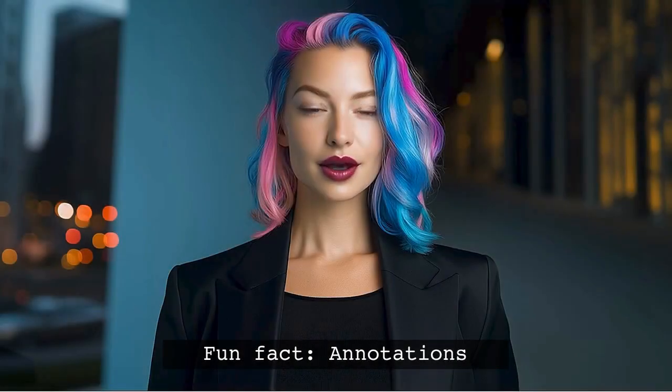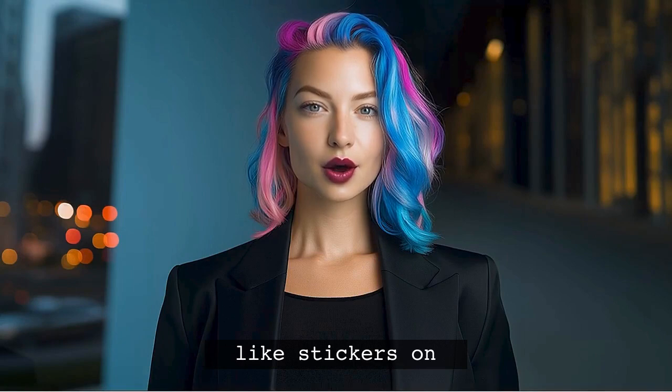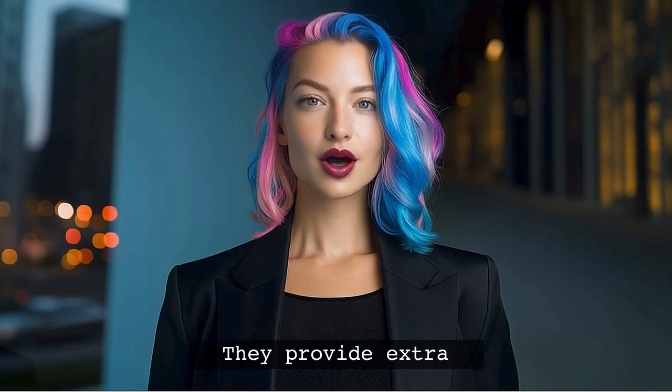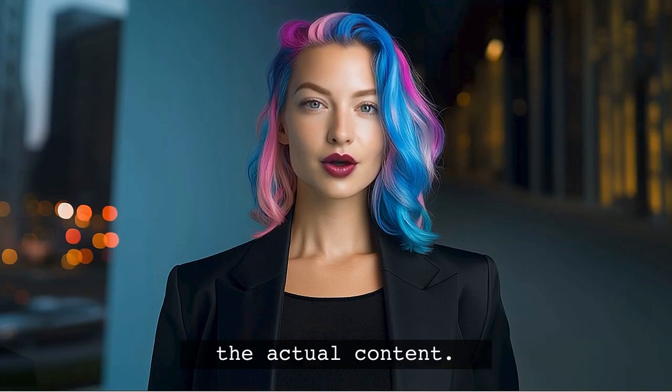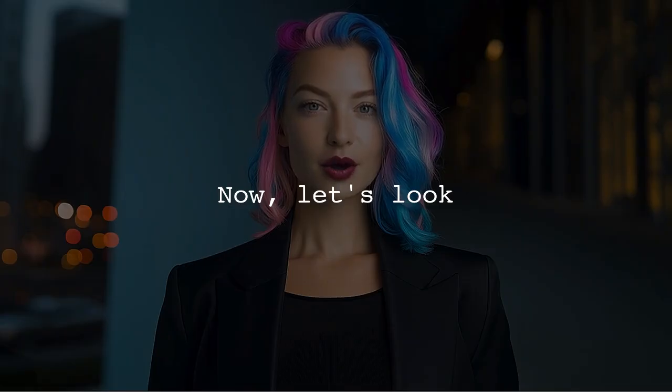Fun fact, annotations in Java are a bit like stickers on your code. They provide extra information without changing the actual content. Who knew coding could be so fun?